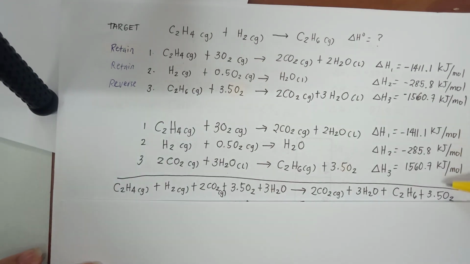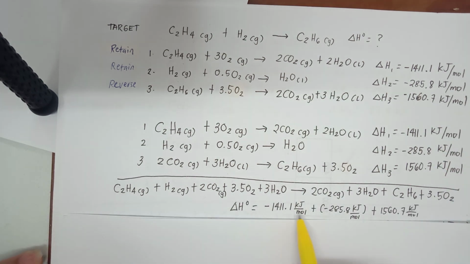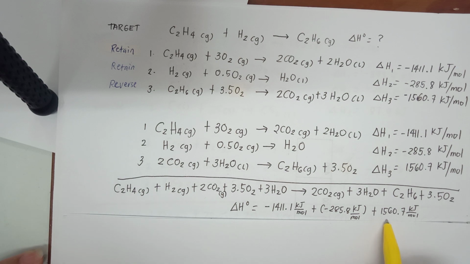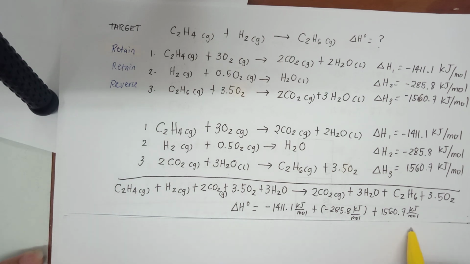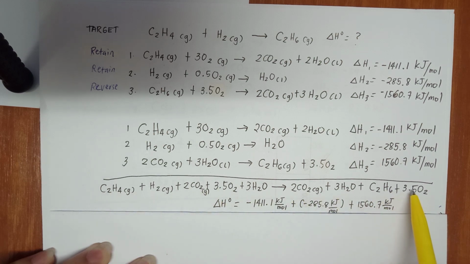And for their enthalpies, i-add din natin sila lahat. So, we have negative 1,411.1 kilojoule per mole plus negative 285.8 kilojoule per mole plus 1,560.7 kilojoule per mole. And the next step, we have to simplify this equation. So, how are we going to simplify it?